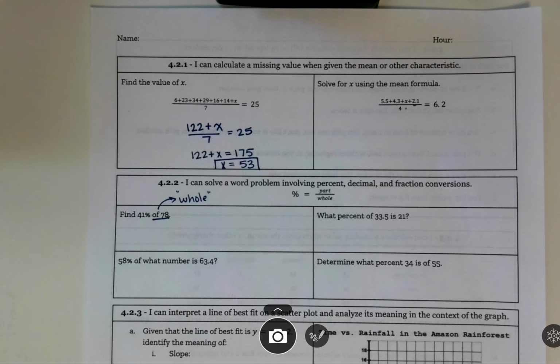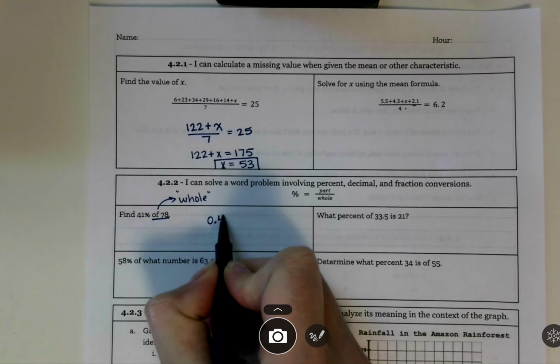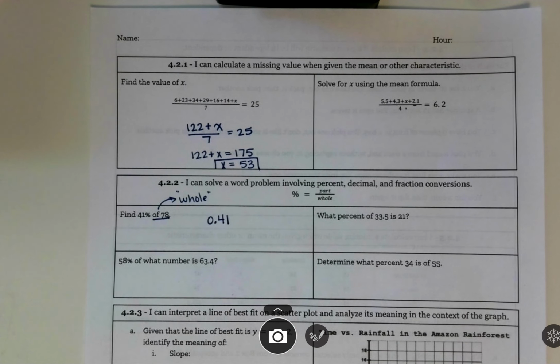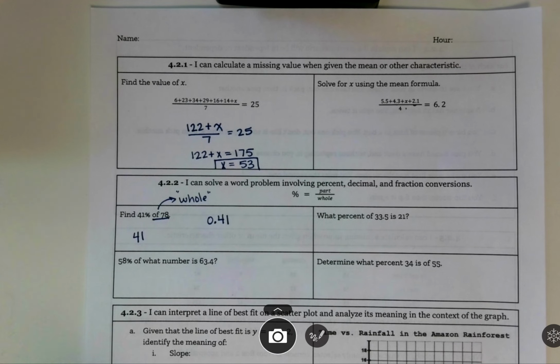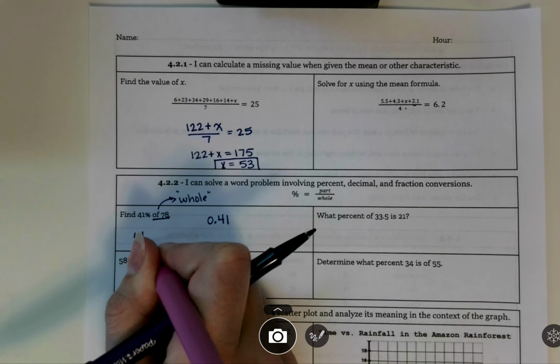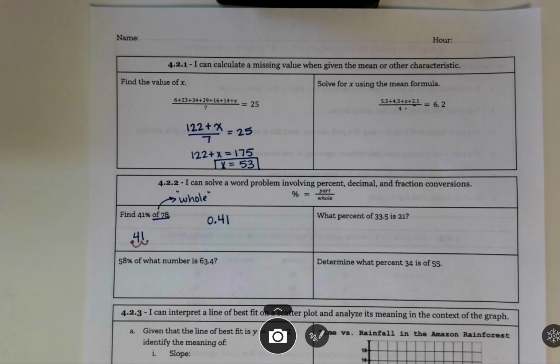So 41% is my percentage. However, I always have to convert my percentages into decimals. So I would divide 41 by 100, or I can move the decimal 2 places back to the left. So it's right here, 1, 2. It would be 0.41.